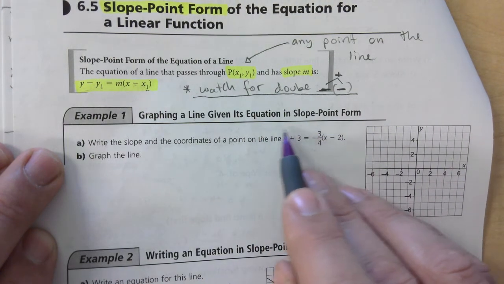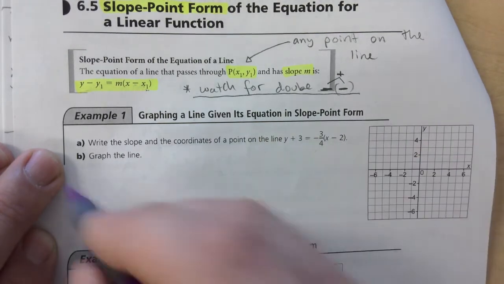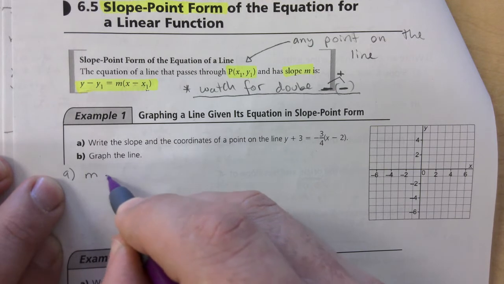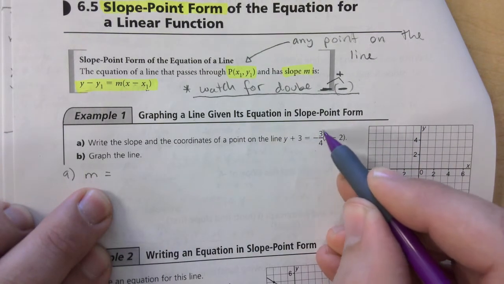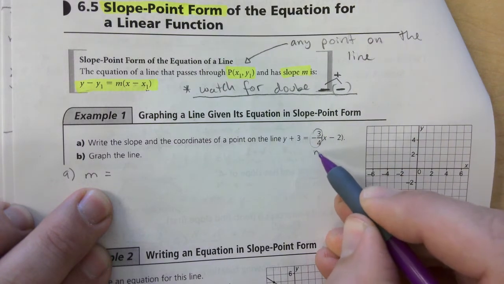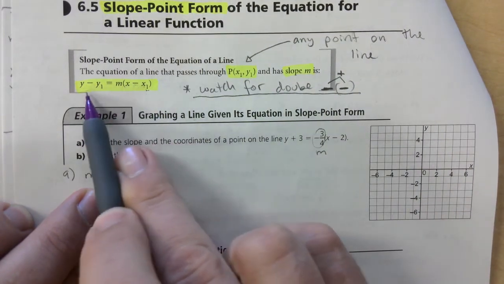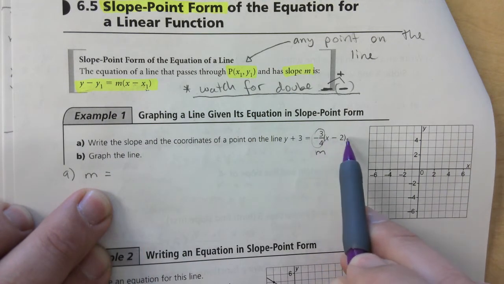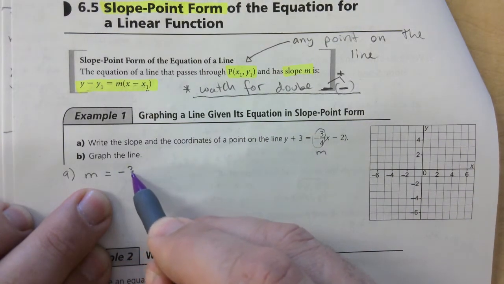For A, the slope is M, because this looks like this format. You can't miss it: the bracket, x minus a number. So the slope is -3/4.